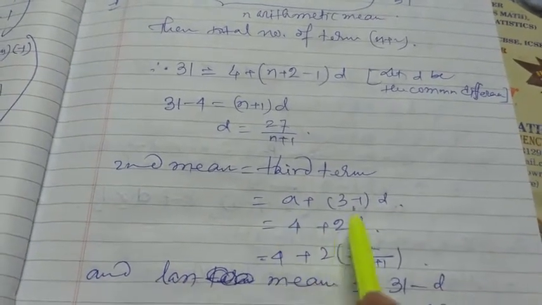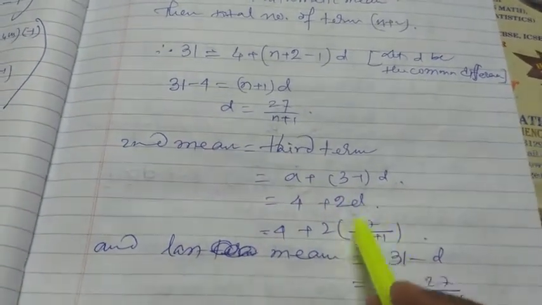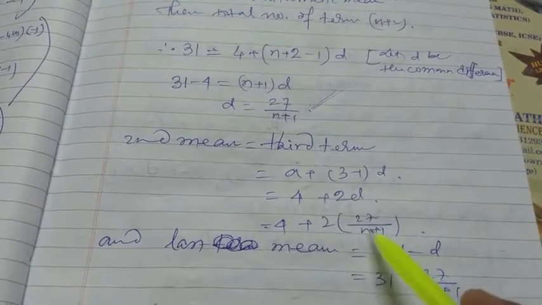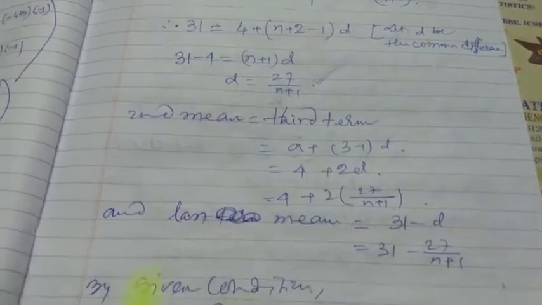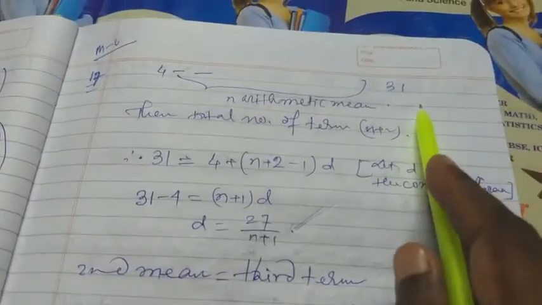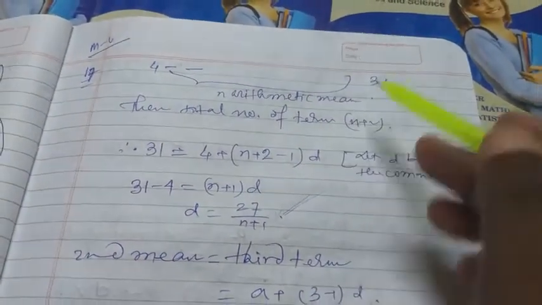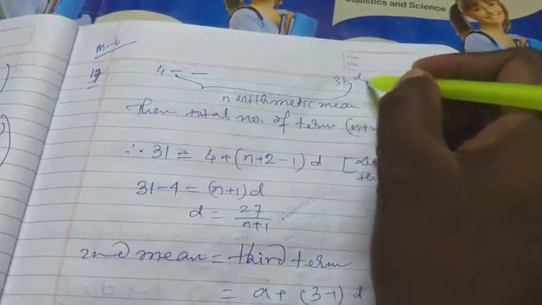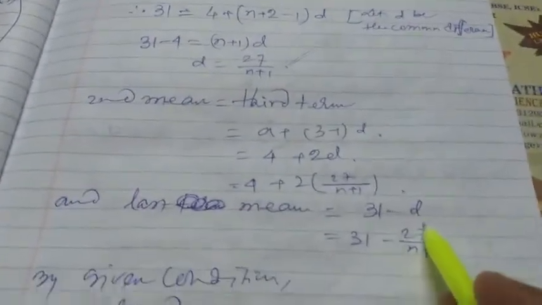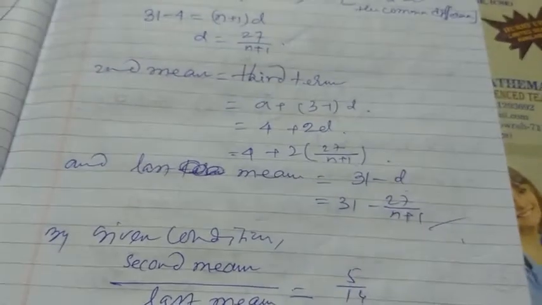A means 4, so 4 plus 2 into d. And put the value of d, d means 27 by n plus 1. And the last mean here, the last term is 31, so the previous term is called the last mean. That is 31 minus d. Put the value d is equal to 27 by n plus 1.